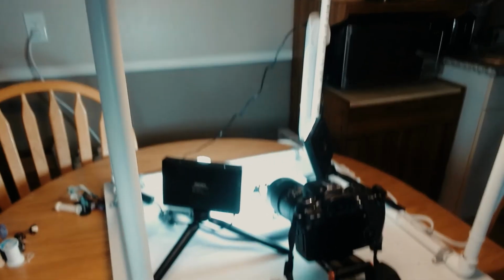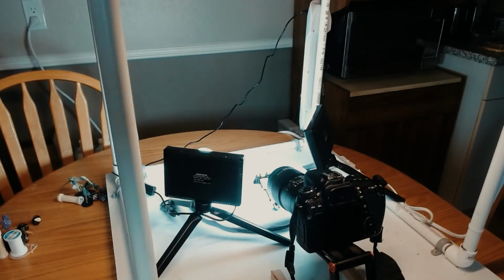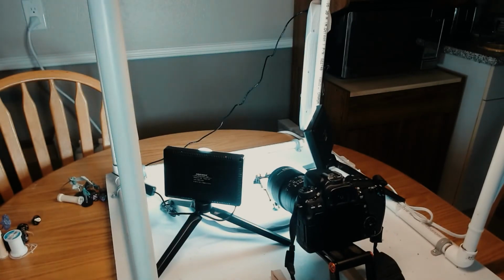Okay, so here we've just relocated to my kitchen. I've got my macro lighting frame set up. I've got my camera set up here, connected to the lighting frame, and I've got my subject here on a little table, and it's all pre-focused.